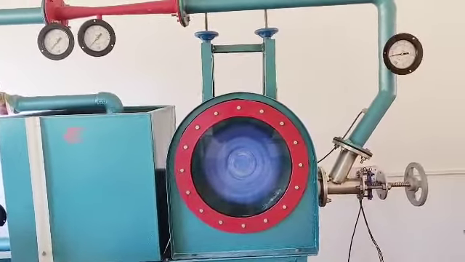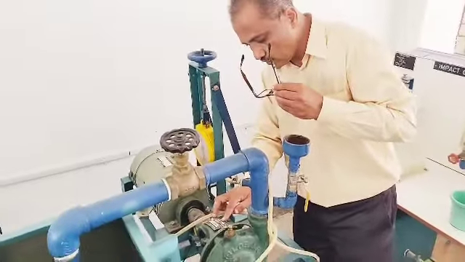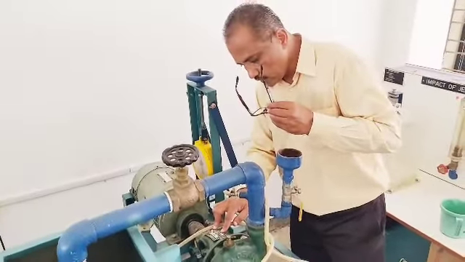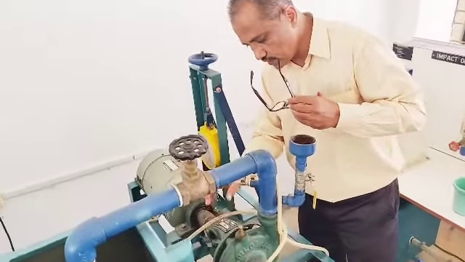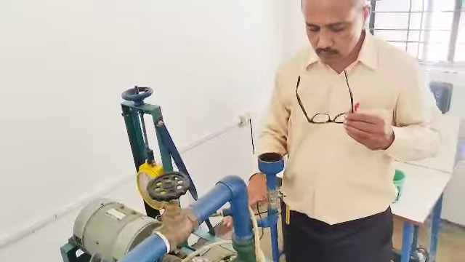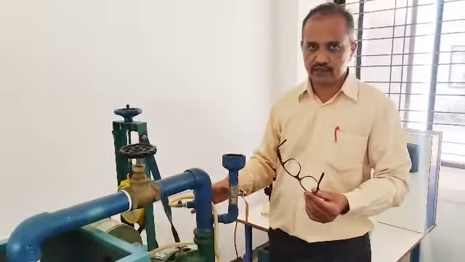We shall look at the performance of a centrifugal pump test rig. Okay, this is a centrifugal pump test rig, and here this is a centrifugal pump. You can see this green part is a centrifugal pump made by Kirloskar Brothers. This is a 2900 RPM pump, and the head is 21 to 25 meters. This is the centrifugal pump, and we are going to find out the efficiency of this pump.